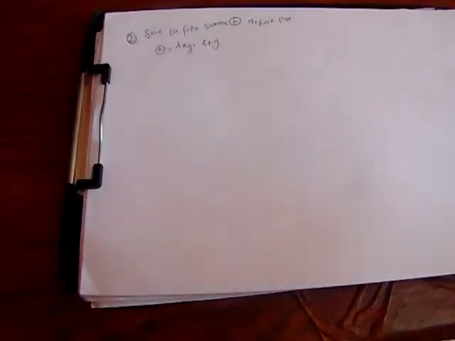So the second example we'll be giving is: soit la fonction somme définie par, using the lambda notation. So la fonction sum, this is the definition of sum. We should prove that it is primitive recursive.